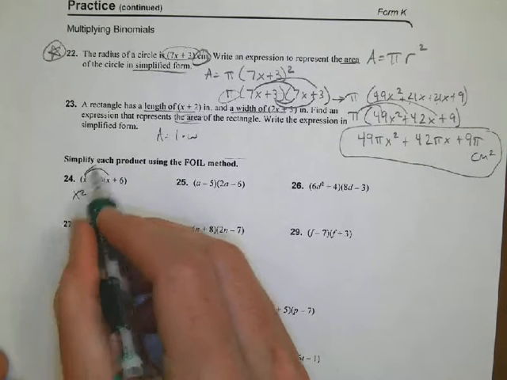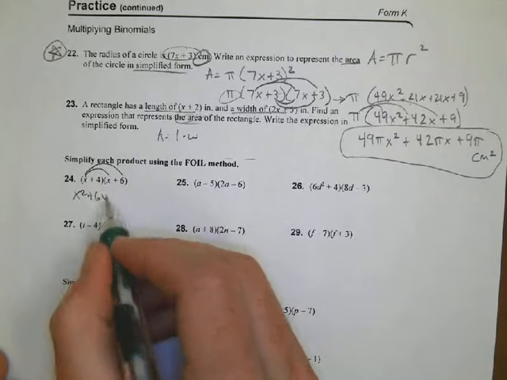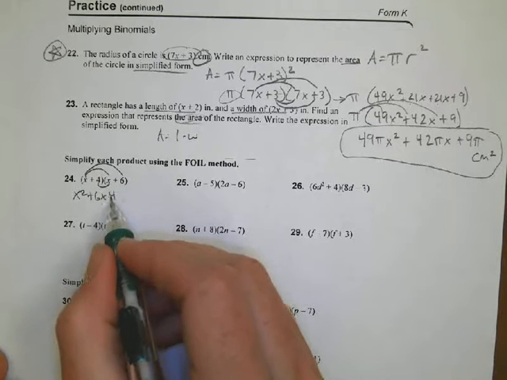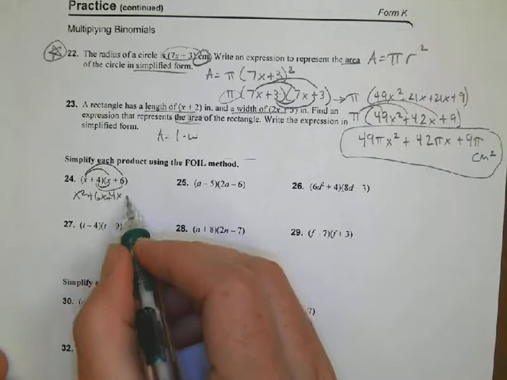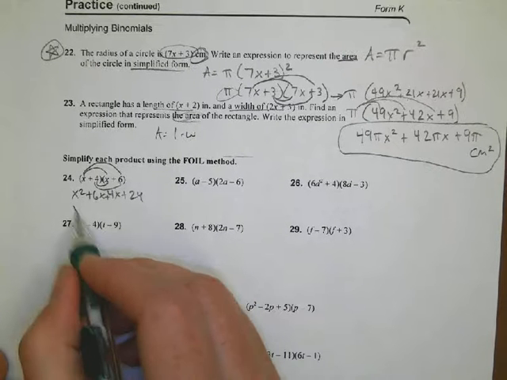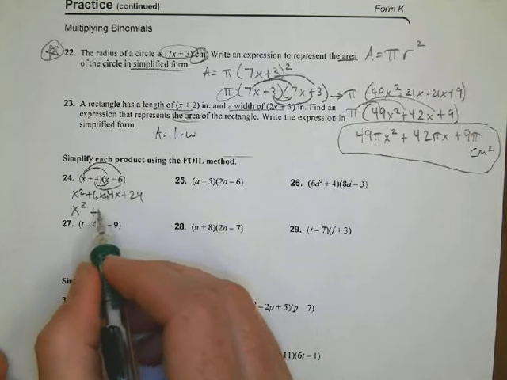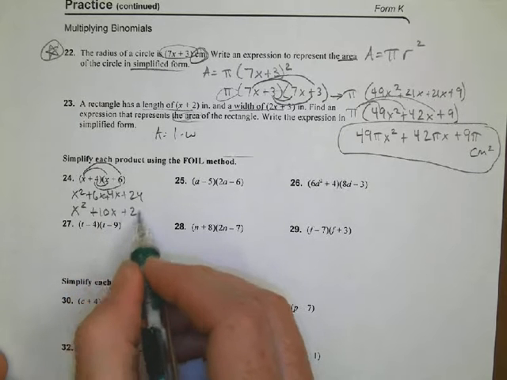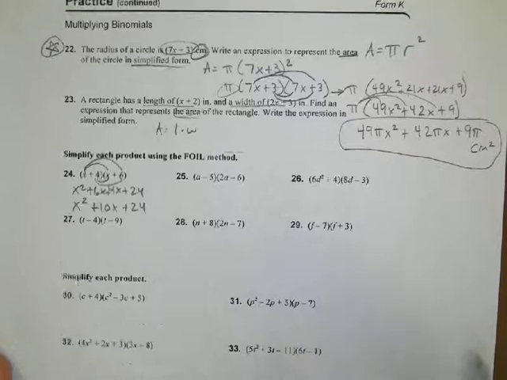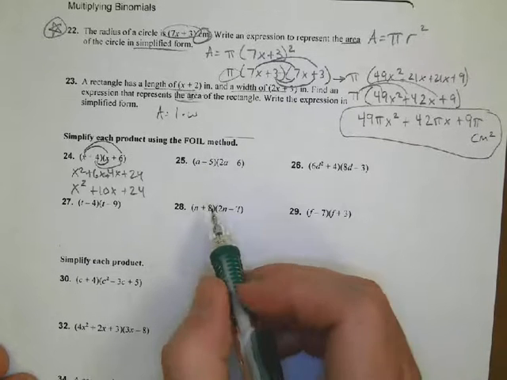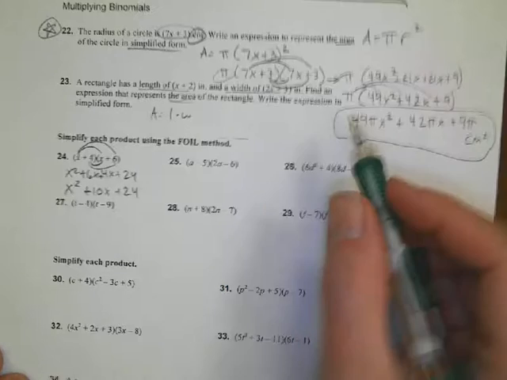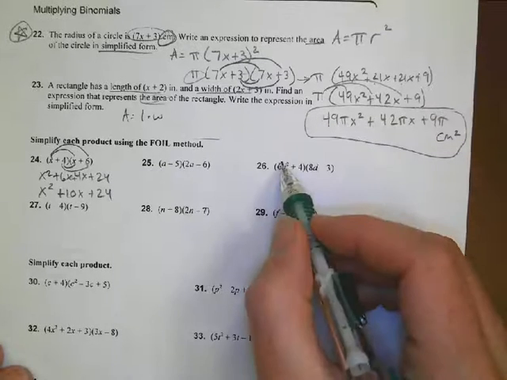We have x times x is x squared, x times 6 is 6x, 4 times x is plus 4x, and 4 times 6 is 24. Combining them back together, I have x squared plus 10x plus 24 for that one there. Let's do number 28 real quick. Actually, let's go do 26.